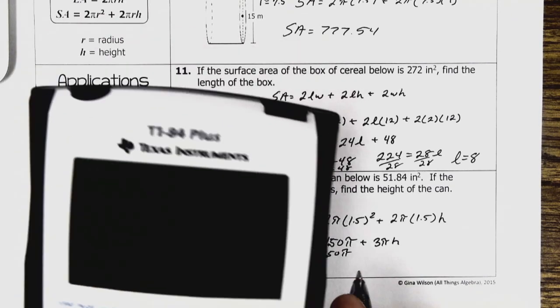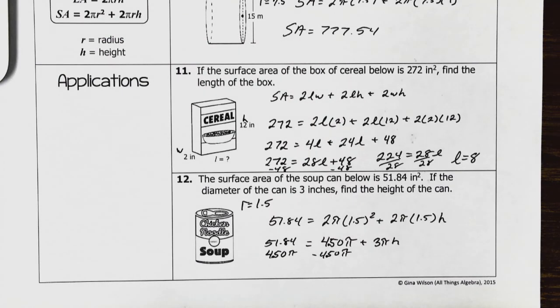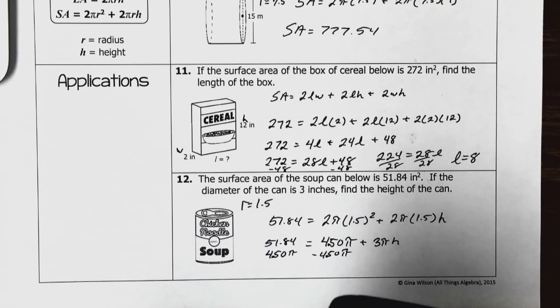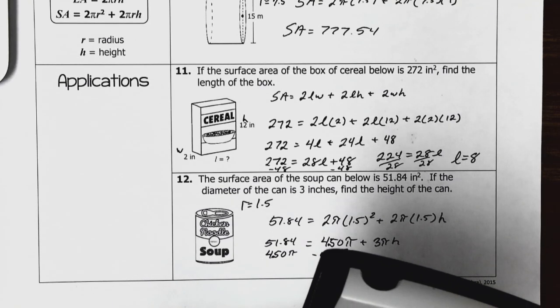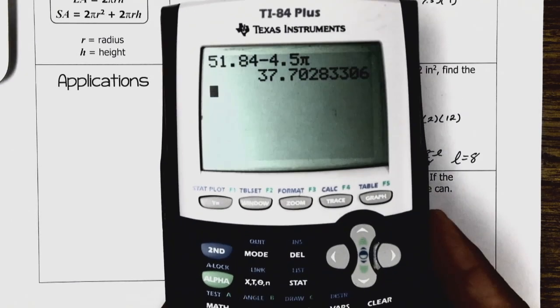Let's see. 4.5 pi, 3 pi. I thought I subtracted it, didn't I? Okay, hold on. 51.84 minus. I think I divided. Oh yeah, there it is. I actually divided.